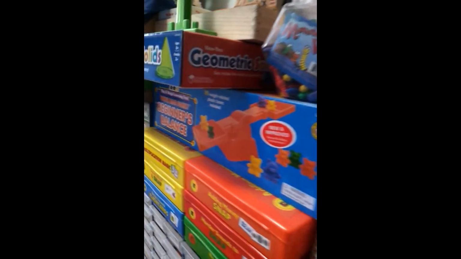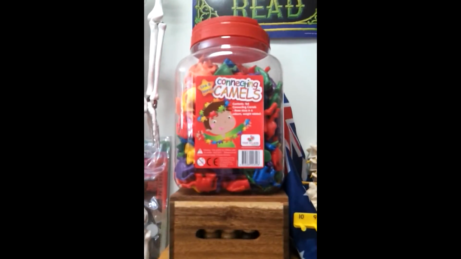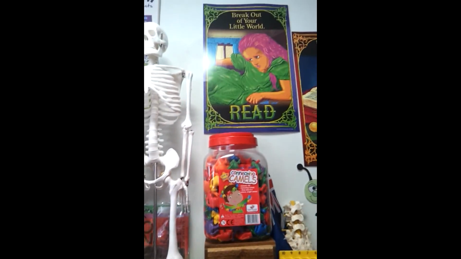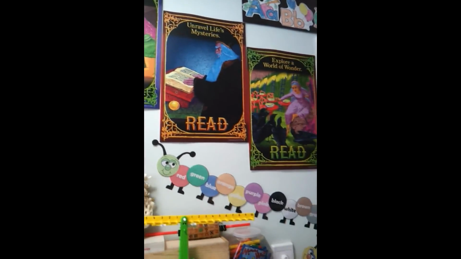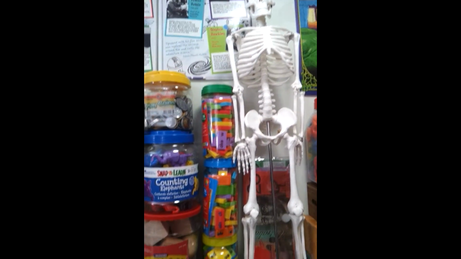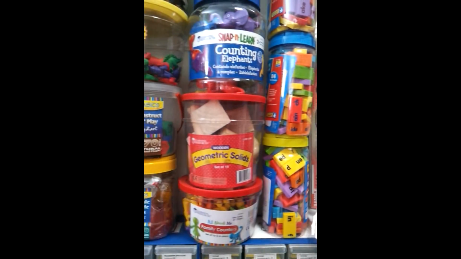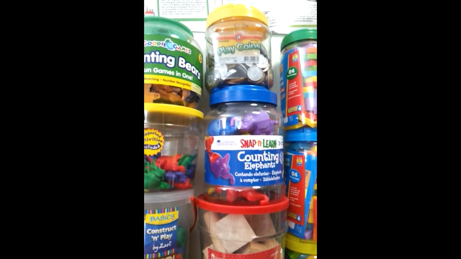And as you can see on top we've got other activities. Most of these ones on top are in containers, preferably see-through containers where possible, so that the activities can be easily identified and allows for quick and easy access.